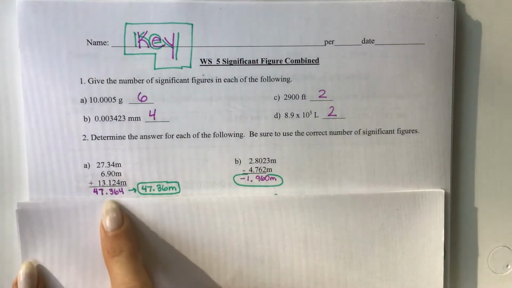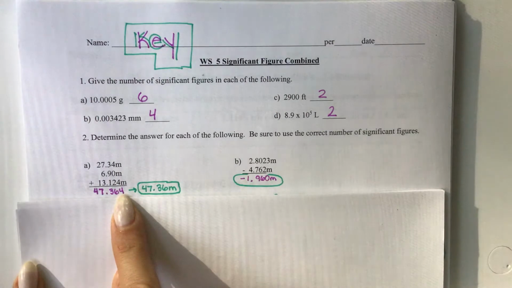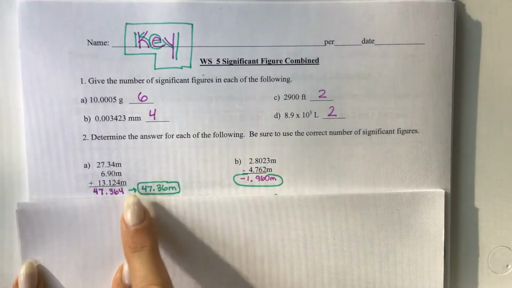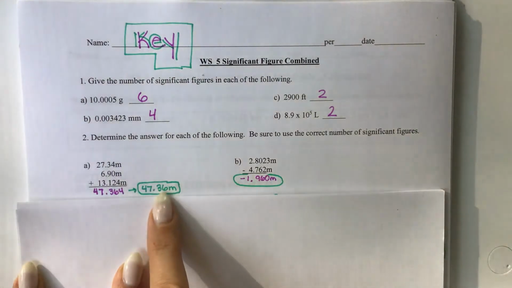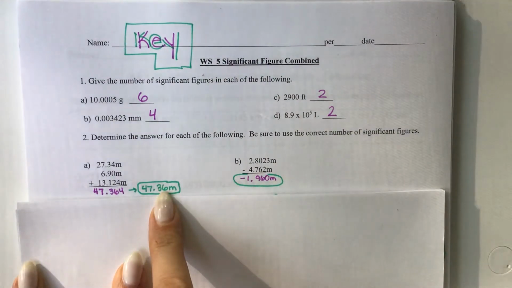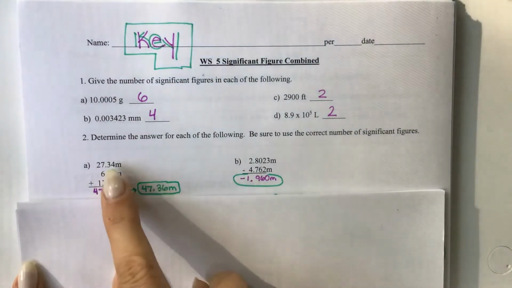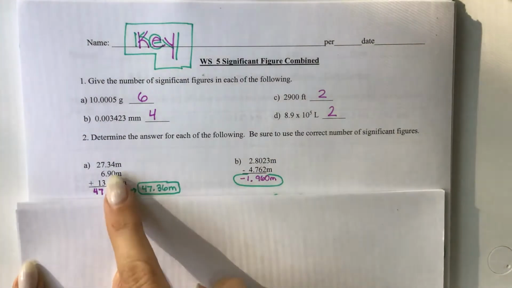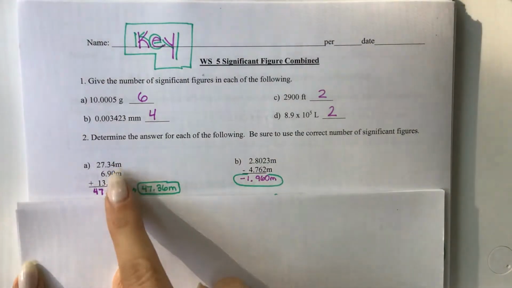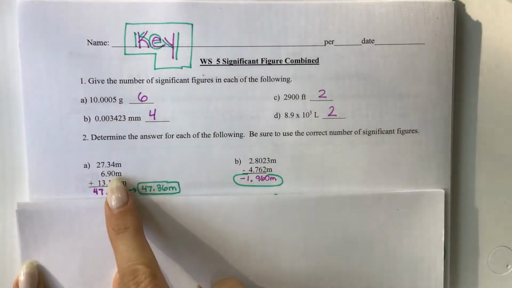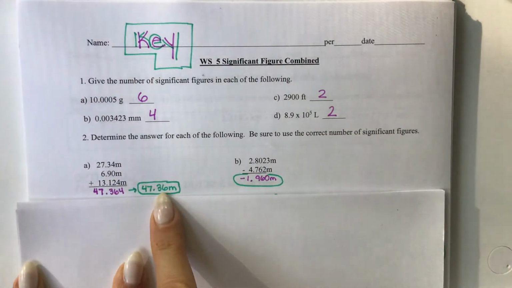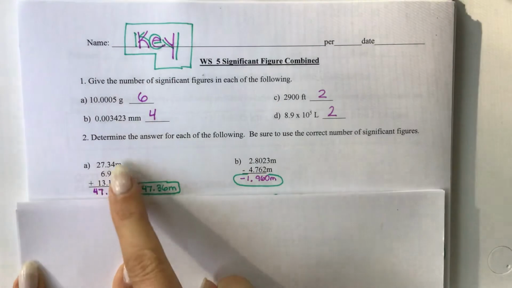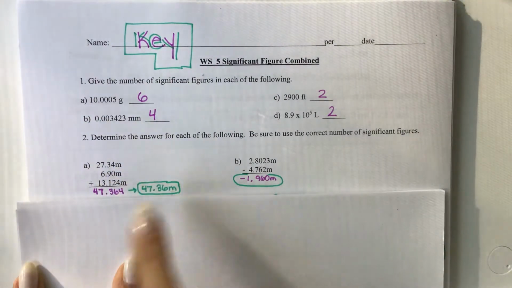I went ahead and added all these, and this is my pre-rounded answer. I should have written meters right there. And so I rounded it to the hundredths place. Remember, the rule is when you add, you go to the least amount of places. So we look at this measurement, hundredths, thousandths, but you're only as good as your weakest link. Your weakest measurement has only 2 places after the decimal. So my answer has 2 places after the decimal. And don't forget, a meter plus a meter plus a meter is a meter.